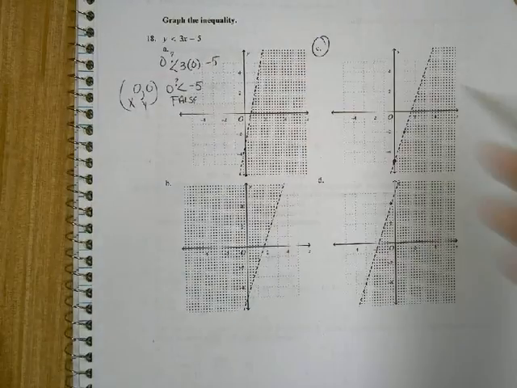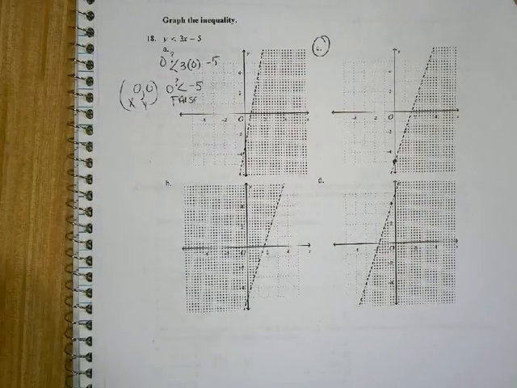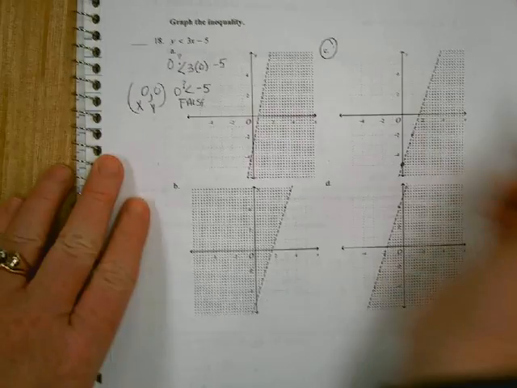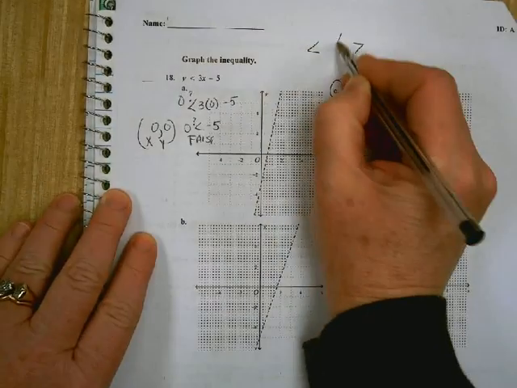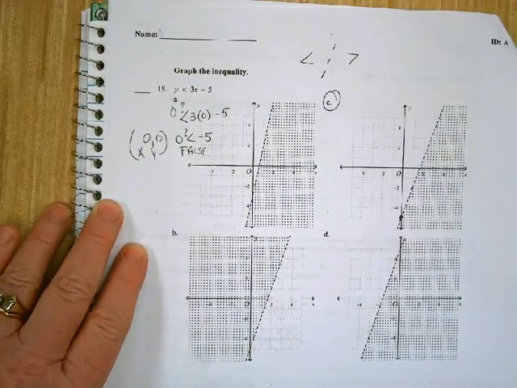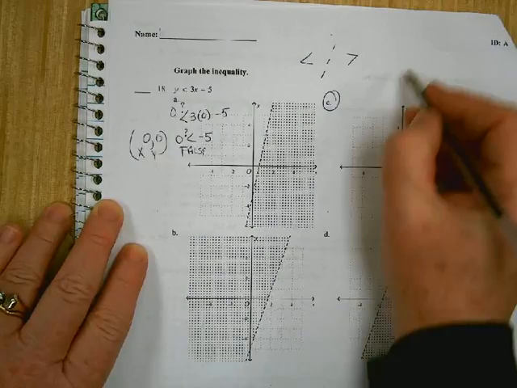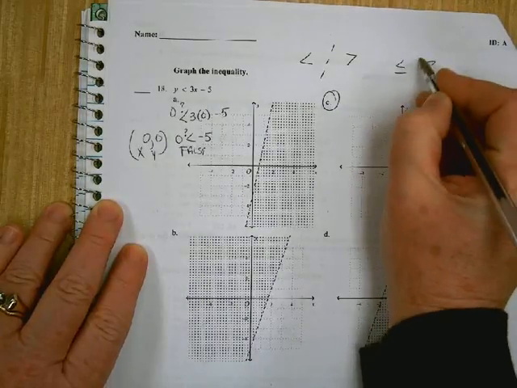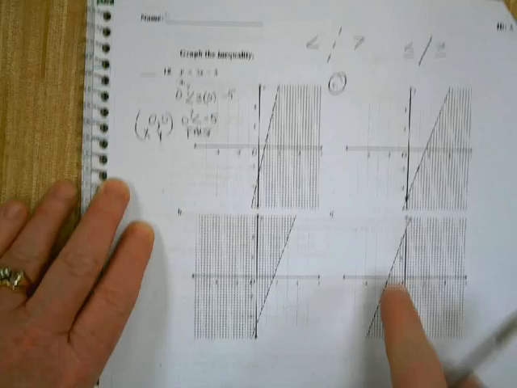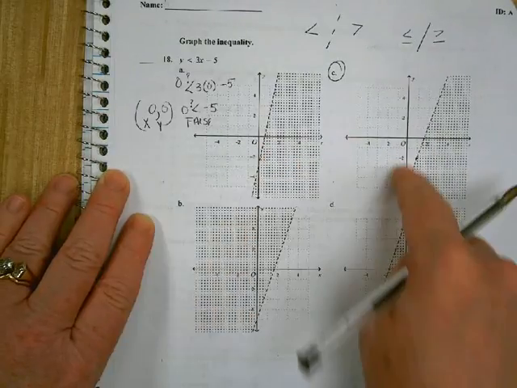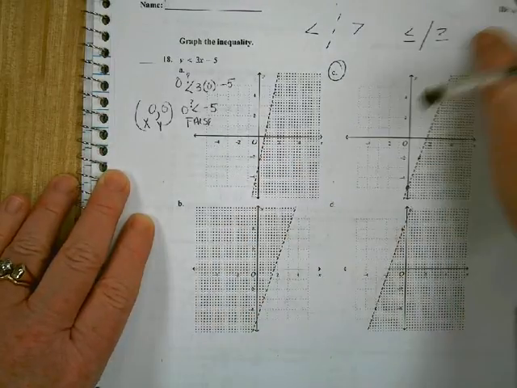Now let me tell you one more step about this, okay? If you have this symbol or this symbol, you need a dotted line. If you have this symbol or this symbol, you need a solid line. Look at these lines. Are these dotted or solid? These are all dotted, okay? Let's go to the next one.